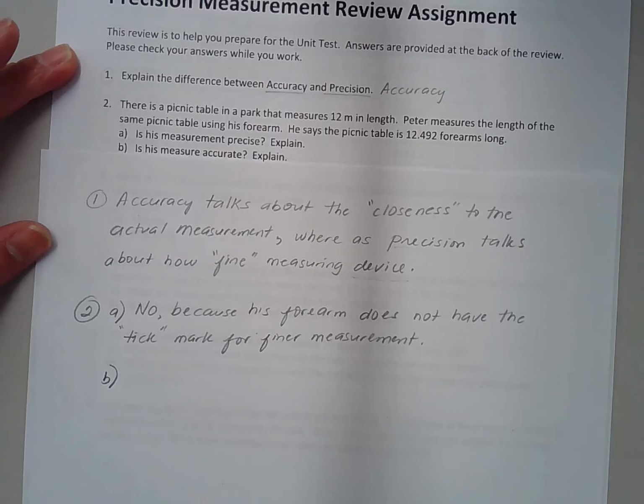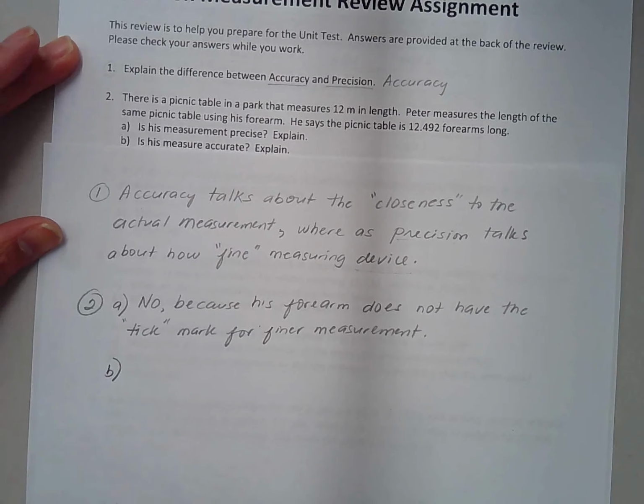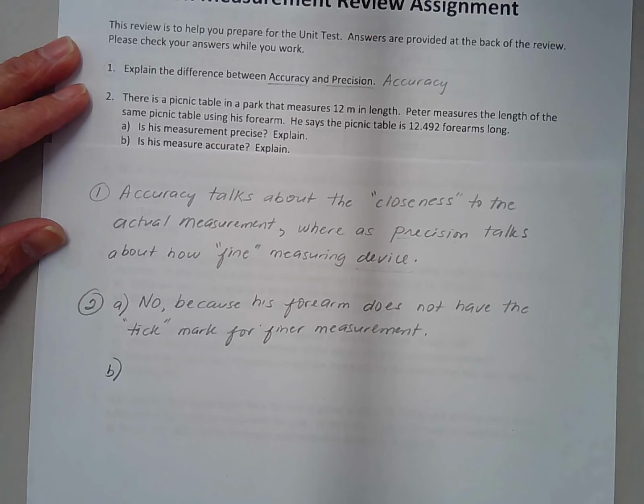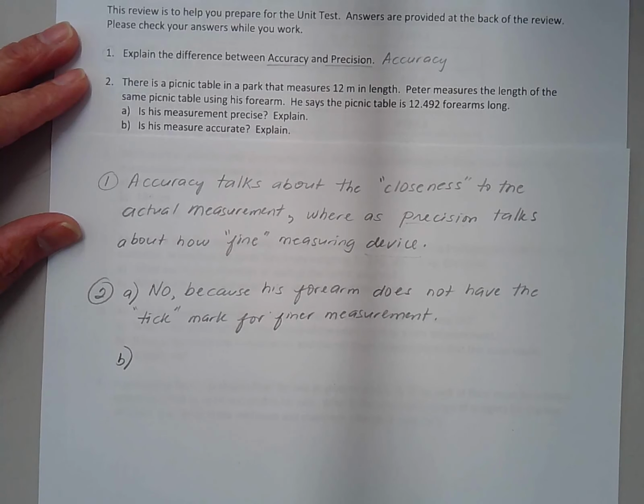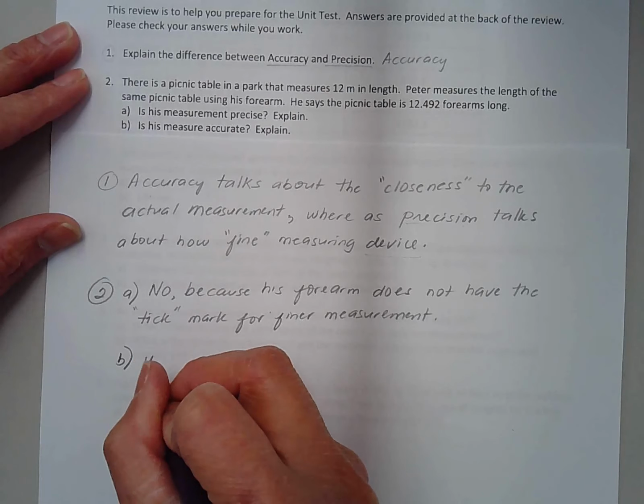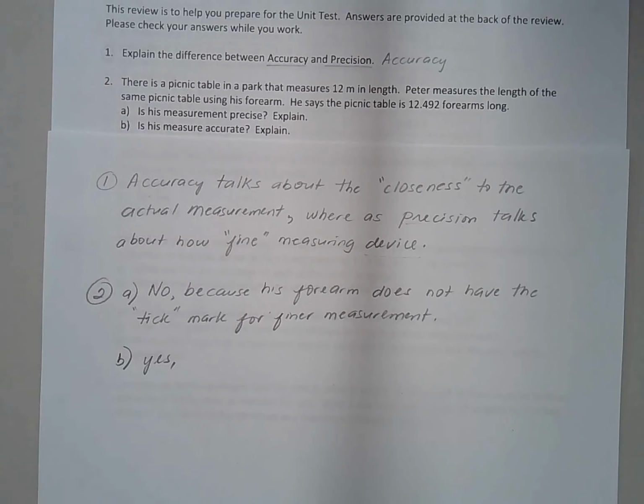Letter B, is his measure accurate? So in this case, yeah, we can say yes. Because if somebody says it's 12.492 forearms long, that's a good enough measurement, pretty close to the actual length of the table.